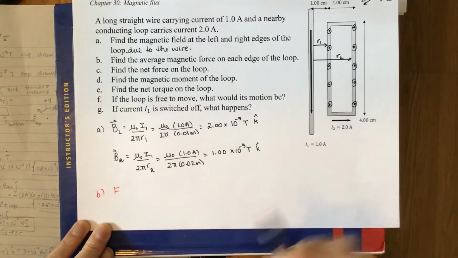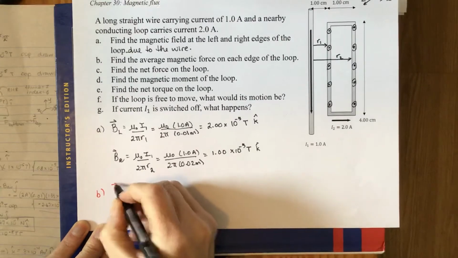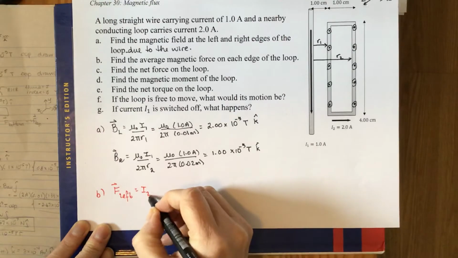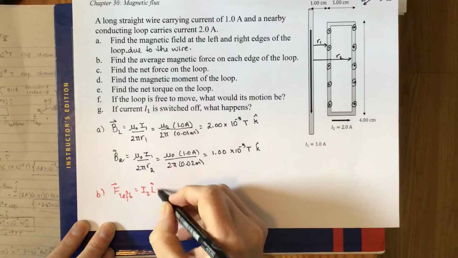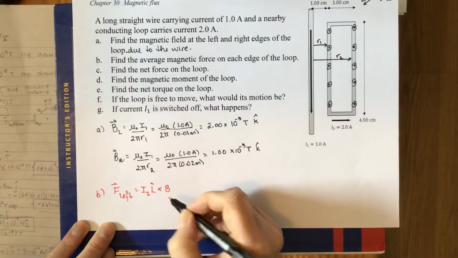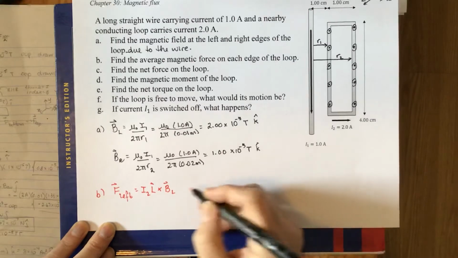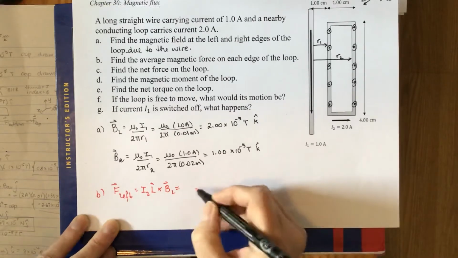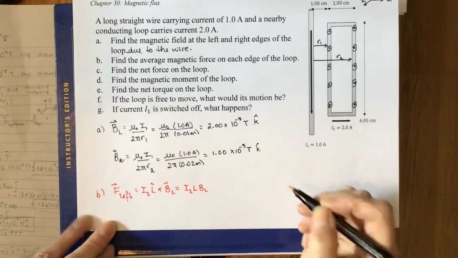The force on the left-hand side of the loop is I2, the current in this part, times the length of that side, crossed with the magnetic field that it's sitting in, B of the left-hand side. Okay, the magnitude of this vector is going to be I2 times L times B of the left-hand side.